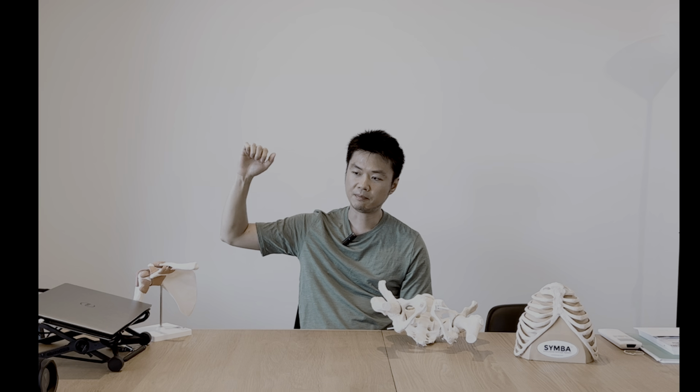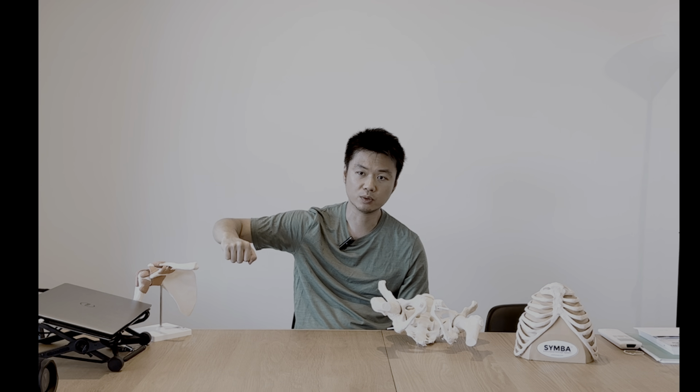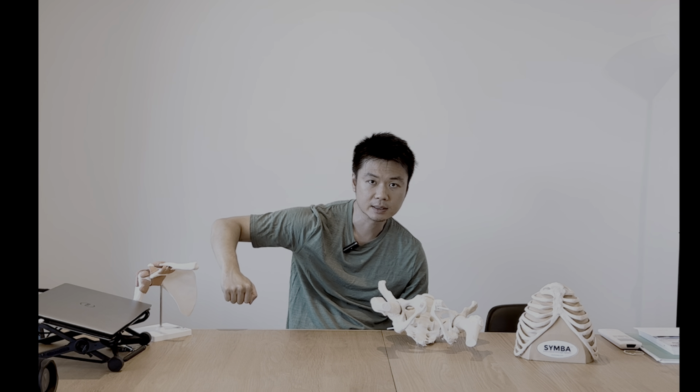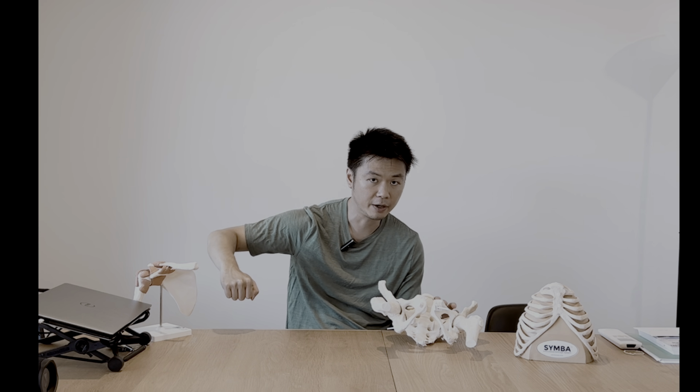The same thing goes with the shoulder. If my shoulder internal rotation is up to this point and I can't internally rotate my shoulder anymore, what my body does to access more internal rotation is I will go into an anterior tilt of the pelvis.